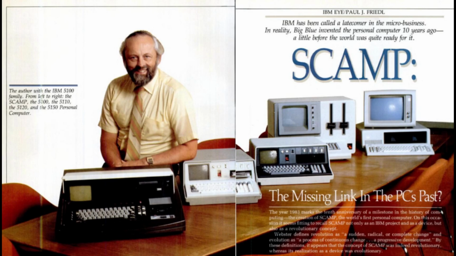Meanwhile, IBM's SCAMP prototype demonstrated early portability, earning recognition as the world's first personal computer by PC Magazine for its ability to run APL, a then advanced programming language.